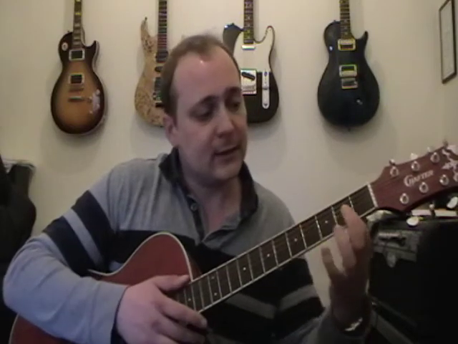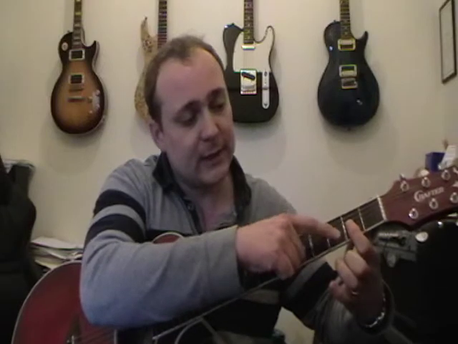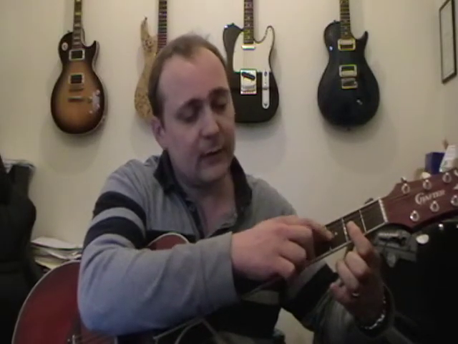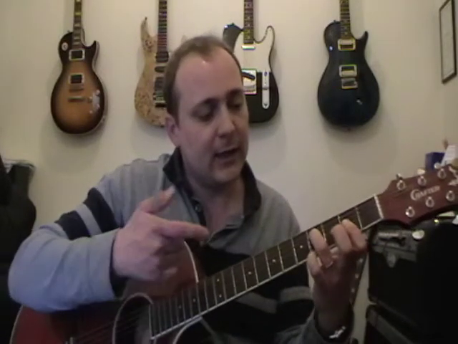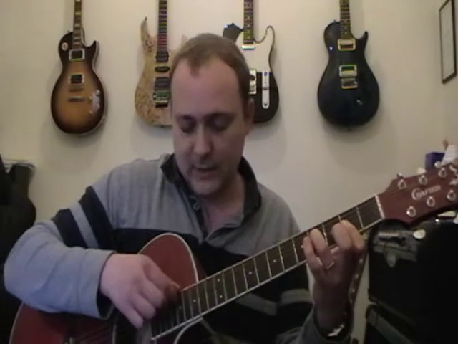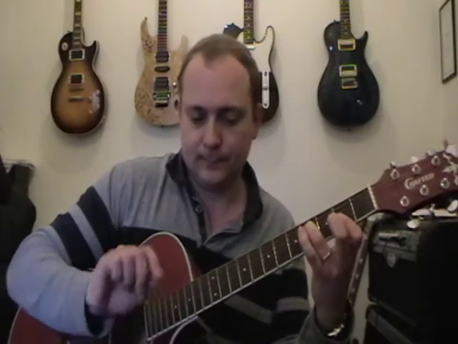Now with this one, your first finger still needs to bar. It bars the top 3 strings, that's still on the 2nd fret, 1st, 2nd, 3rd string, and then your 3rd finger is on the 4th string on the 4th fret. And make sure you don't hit the bottom 2 strings. Okay, so that's F sharp minor, the full bar and half bar.